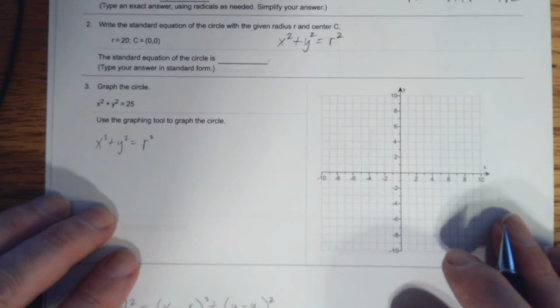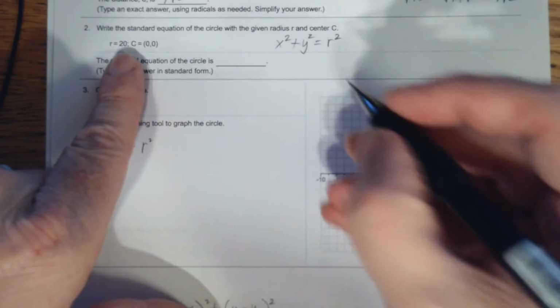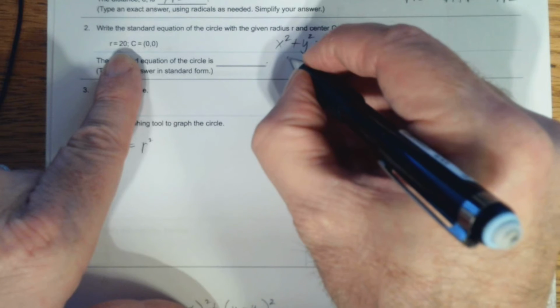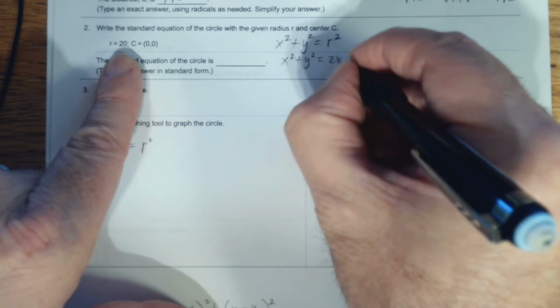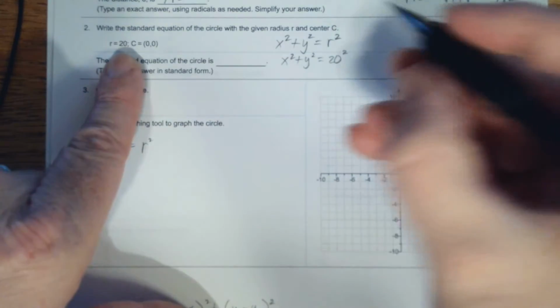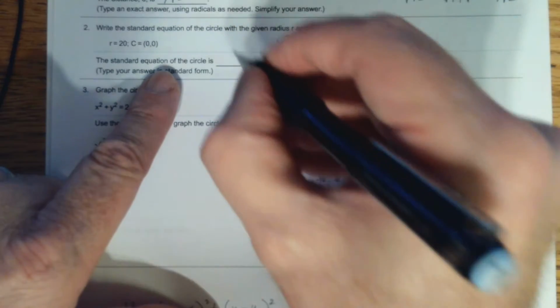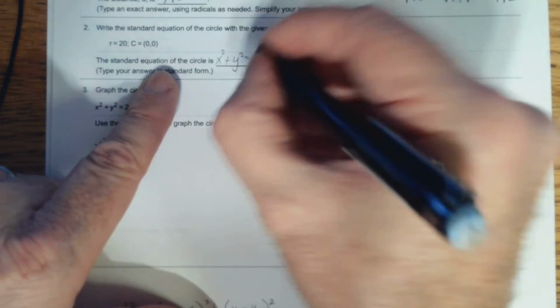All right, so let's go back now and use this formula, this equation. So you can see in our case, r is 20, so we're going to have x squared plus y squared equals 20 squared. And so the equation would be x squared plus y squared equals 20 squared, that's 400.